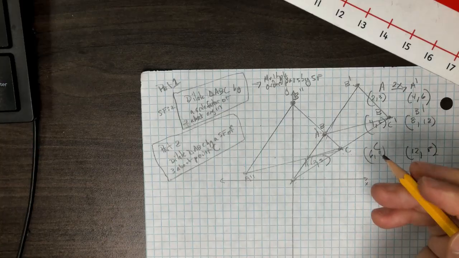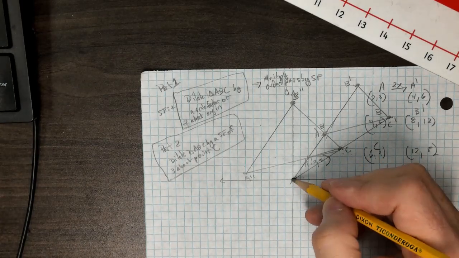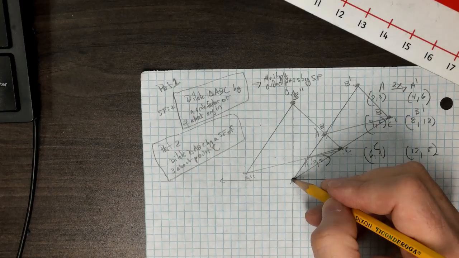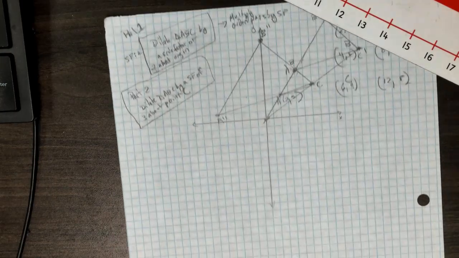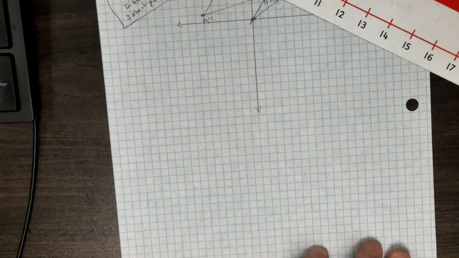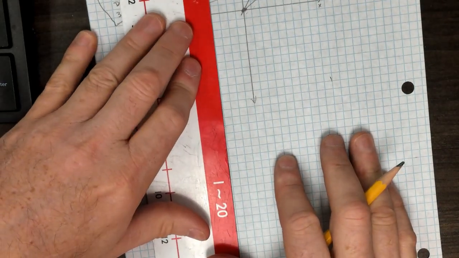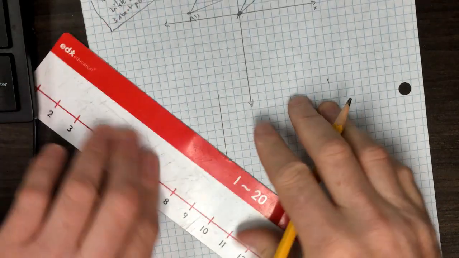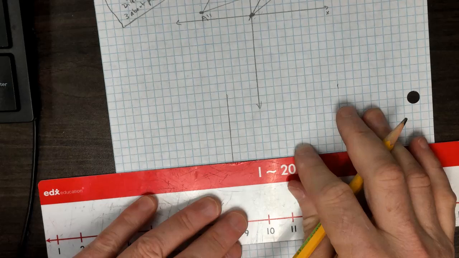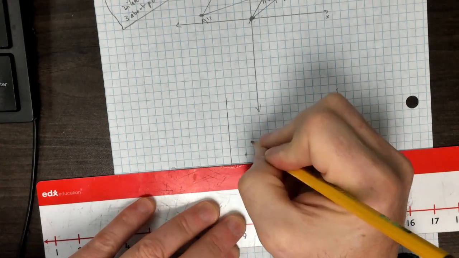Now, we can pick any point and dilate about any point using this rule just by changing the location of the origin. That can get a little tricky as to what I mean. So I'm going to quickly sketch an example. Let's say I have this shape right here.